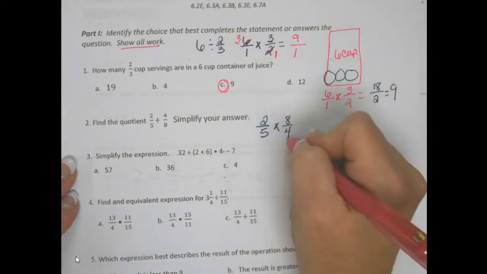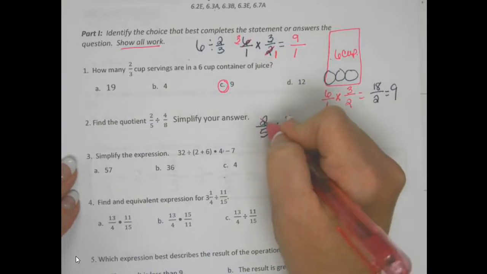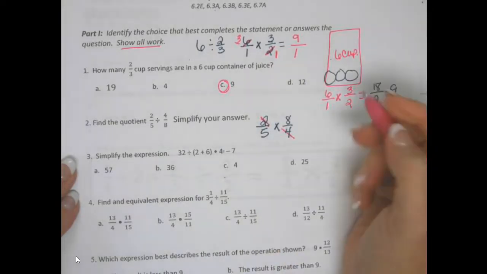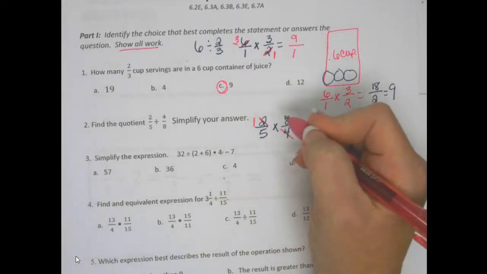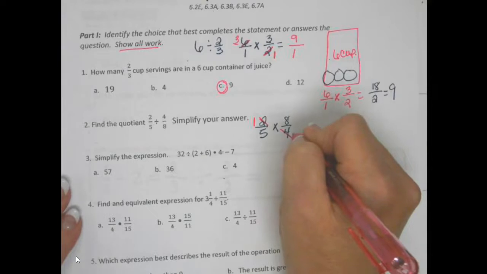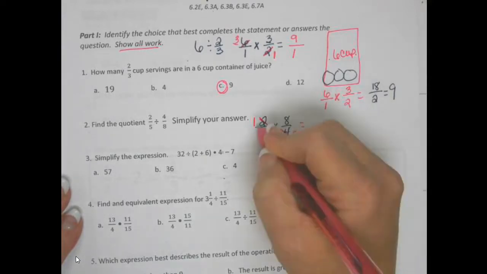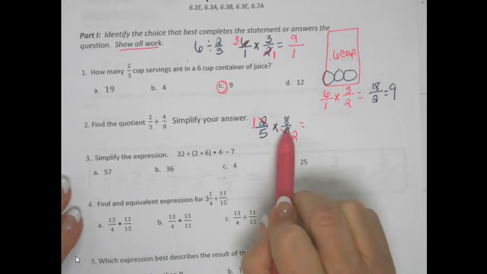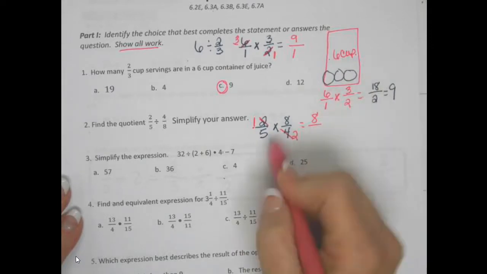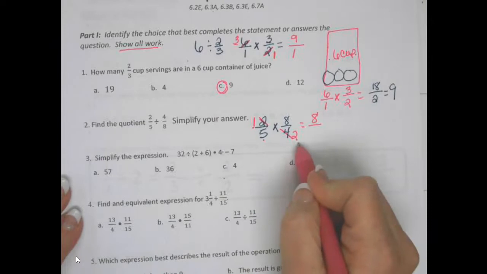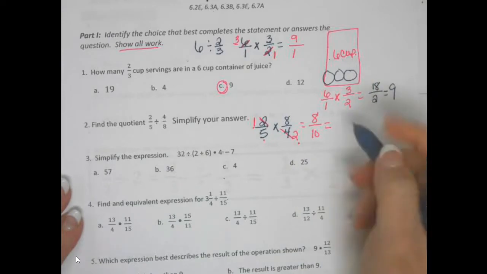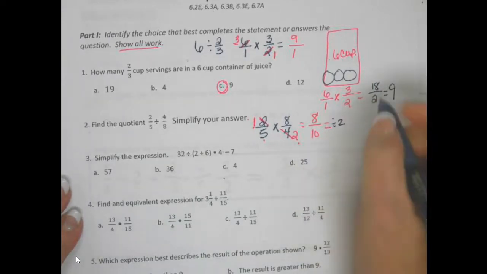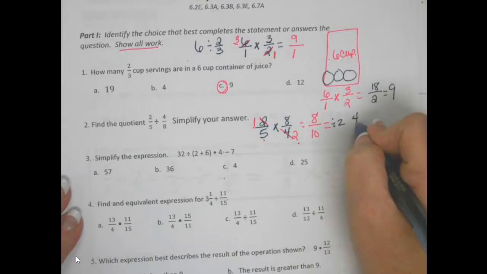Looking diagonal, what can I divide 2 and 4 both by? 2 divided by 2 is 1. 4 divided by 2 is 2. 1 times 8 is 8. 5 times 2, 10. Good, I can simplify again. Divide by 2, 8 divided by 2 is 4. 10 divided by 2 is 5.